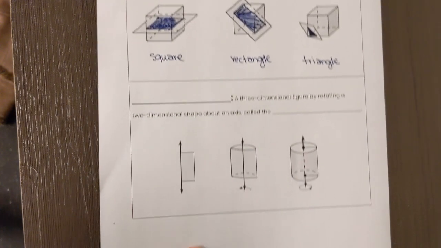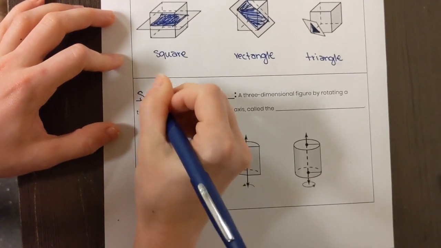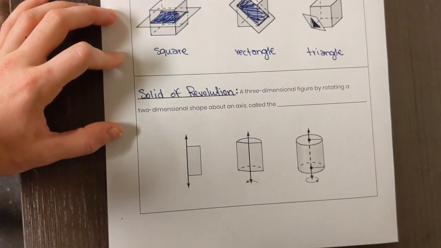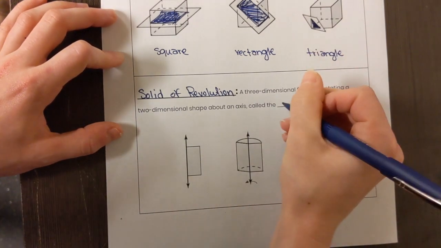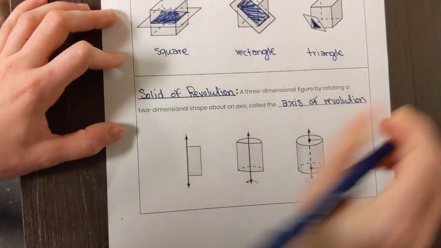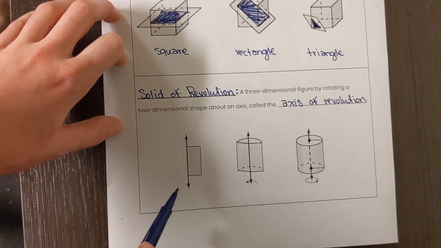All right. So let's look at our solid of revolution. This is just a three-dimensional object formed by rotating a two-dimensional shape about an axis. That axis is going to be called the axis of revolution. Now you may not be familiar with the actual term solid of revolution, but you probably have seen this idea before. I would totally demonstrate this idea, but since the party stores are closed, I'm going to show you a video of this idea.